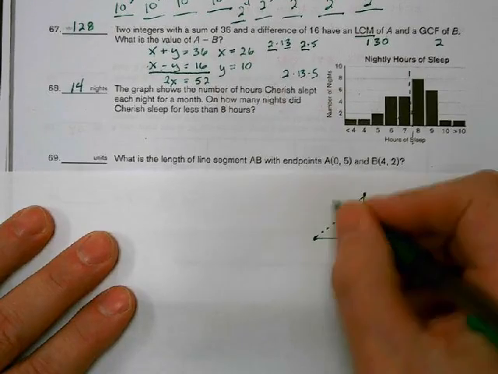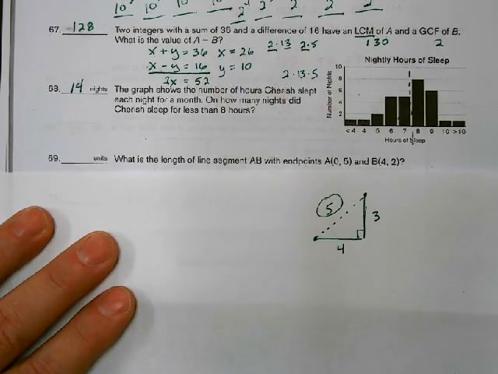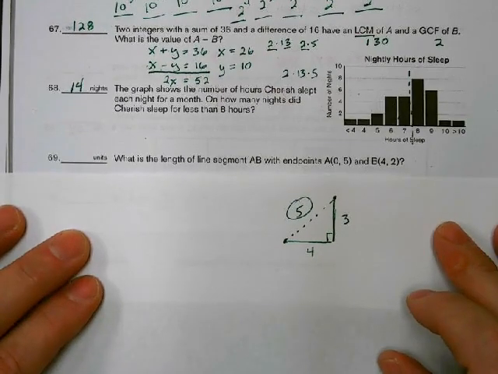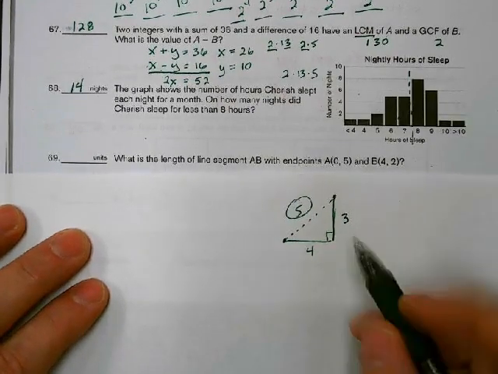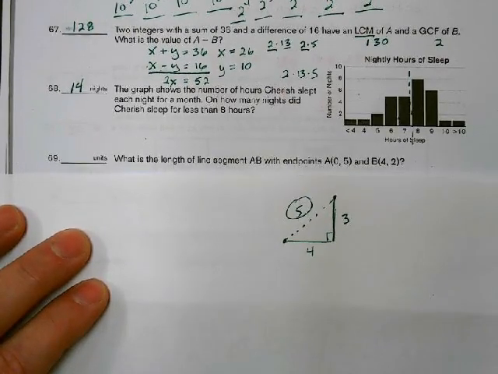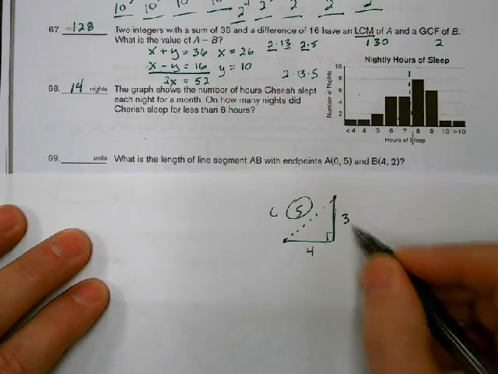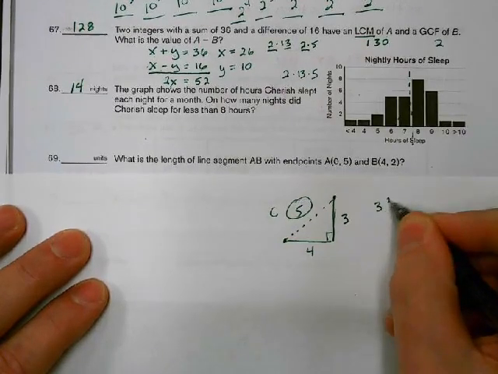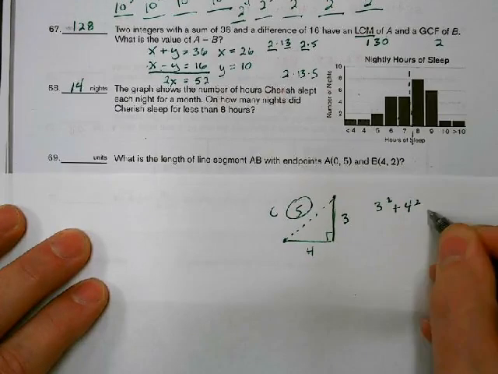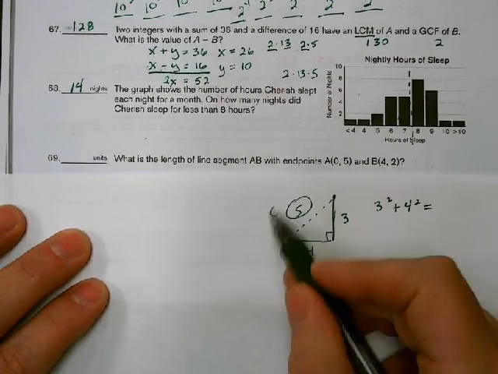Or if you don't know your triples, then you can use the Pythagorean theorem, where a squared plus b squared is equal to c squared. So anytime you have a right triangle, you can take 3 squared plus 4 squared. Those are the two legs. And it's always equal to the hypotenuse, this diagonal line here, squared.